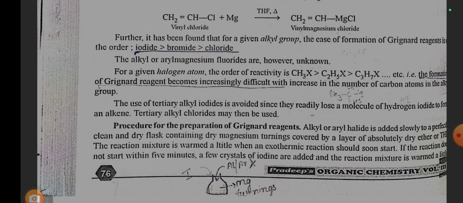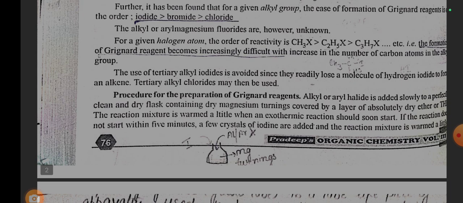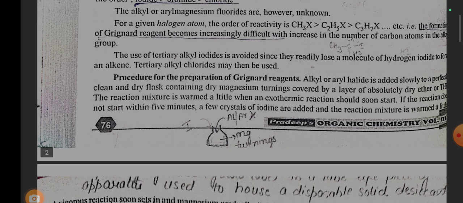For a given halogen atom, the order of reactivity is CH3X, then C2H5X, then C3H7X, etc. That is, the formation of Grignard reagent becomes increasingly difficult with increase in the number of carbon atoms in the alkyl group. The use of tertiary alkyl iodides is avoided since they readily lose a molecule of hydrogen iodide to form an alkene. Tertiary alkyl chlorides may then be used.